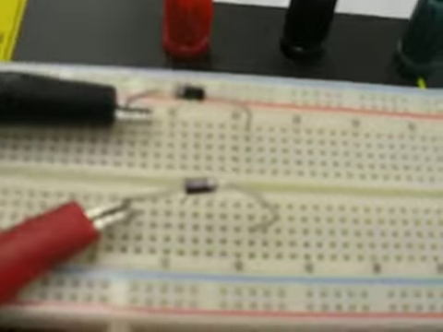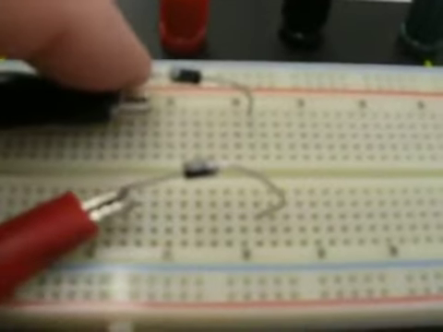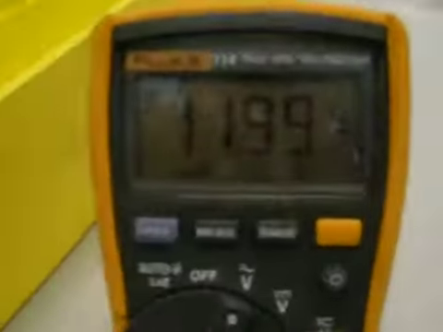So now we're going to use that second diode, facing the opposite direction. And we're connecting this one to the banded end. That way we have one on the unbanded end, one on the banded end, and we now have a full wave rectifier. And what we want to do is put the meter leads over here. Okay, so now I got full wave set up.